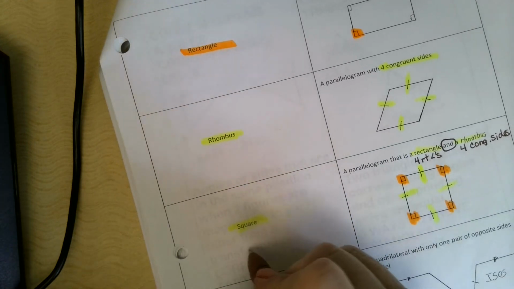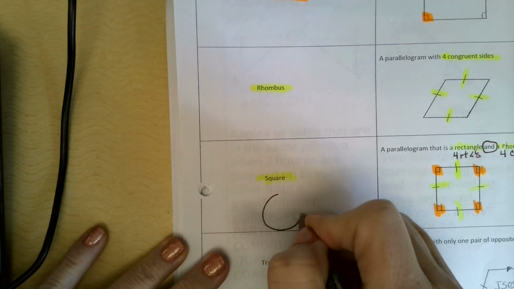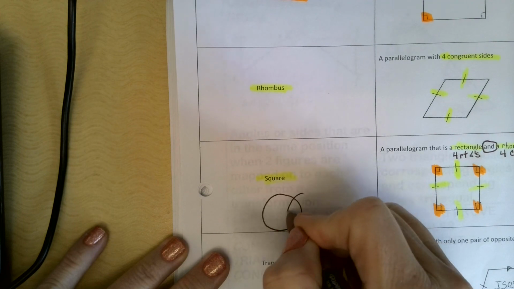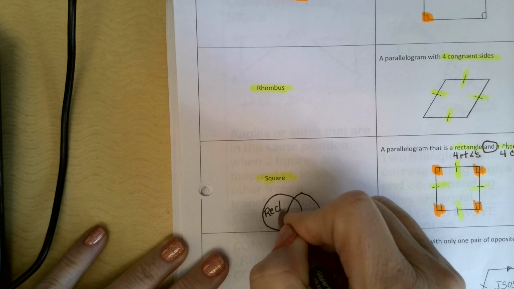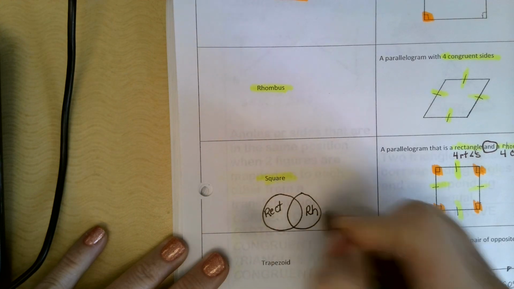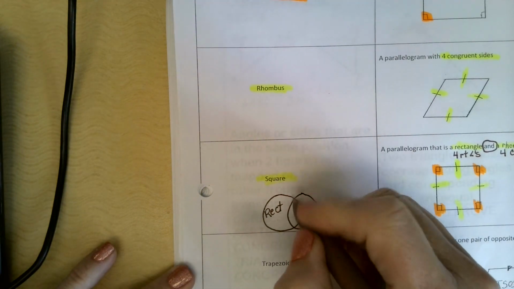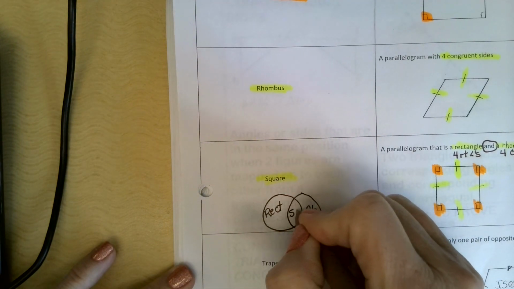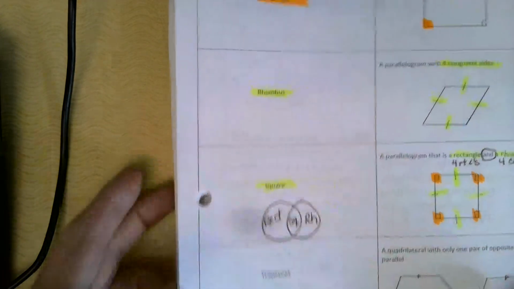I want to go ahead and show you this little diagram here. Okay, if this was a rectangle and this was a rhombus, when you put a rectangle and a rhombus, when they interchange with each other, when they overlap, that makes a square. So that's how we end up with a square. Okay.